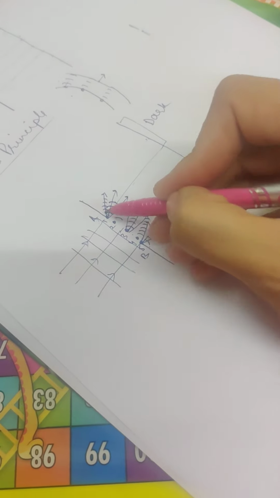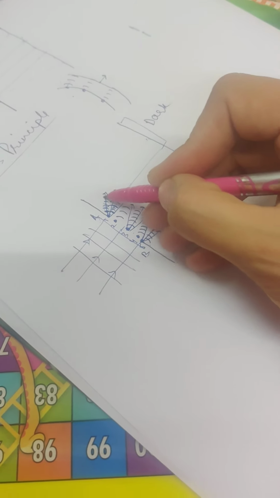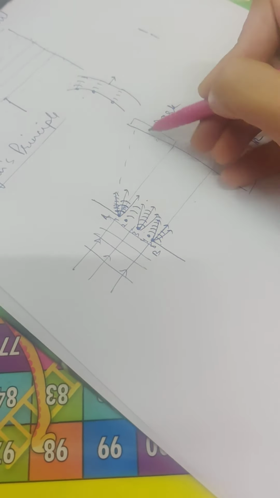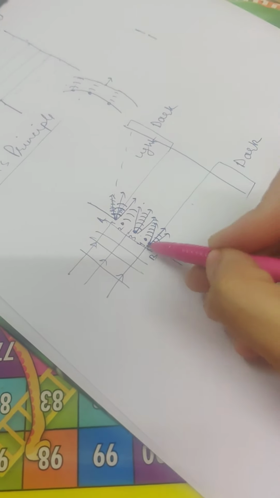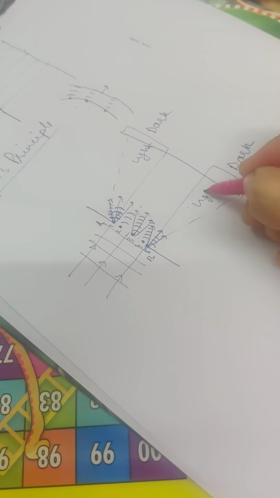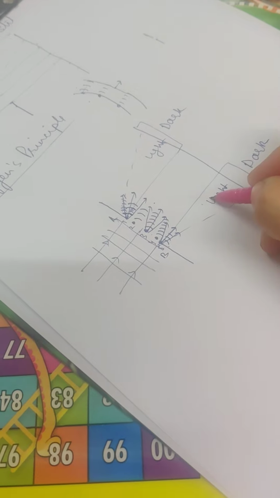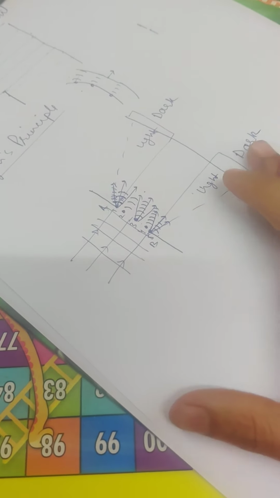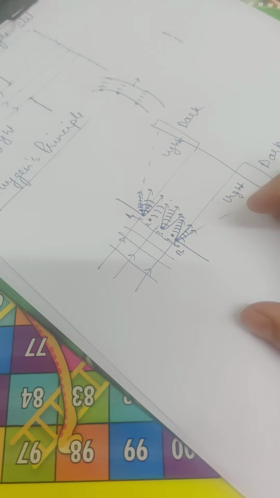But what is happening here? The waves are spreading. Due to the spreading of the waves, we also see light here, in the shadow region. Now, is it clear how we see the light in the shadow region?